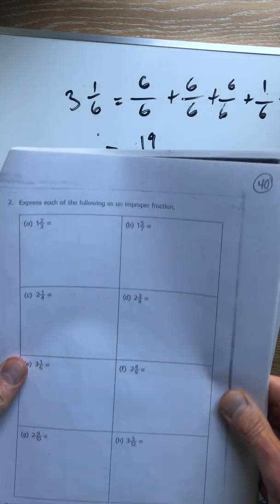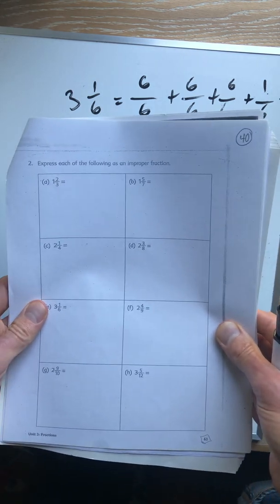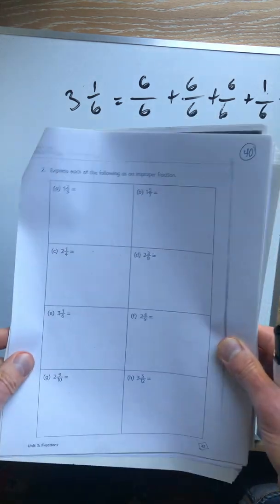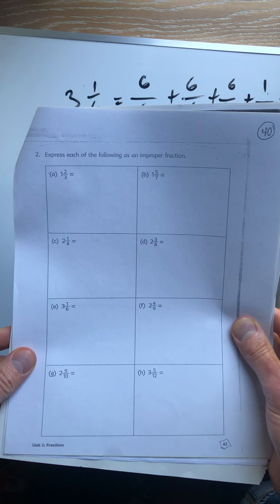So today, please do page 40. You can do either way.